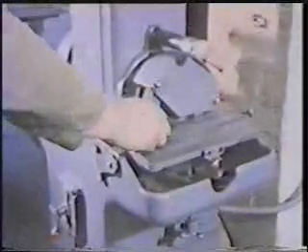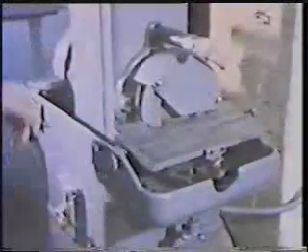The wheel is checked to ensure it's free to run, and the machine is now ready. Here, we're grinding the clearance angle on a knife cutting tool. How would you grind the rake angle?